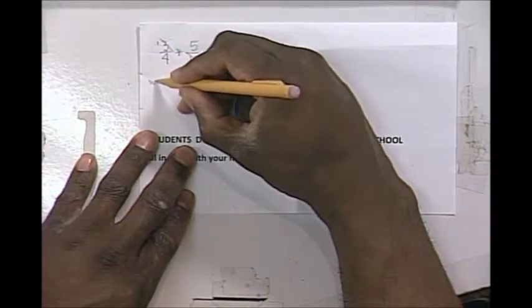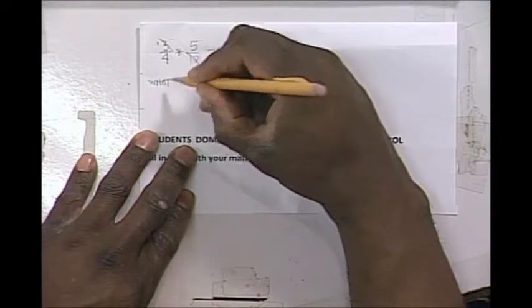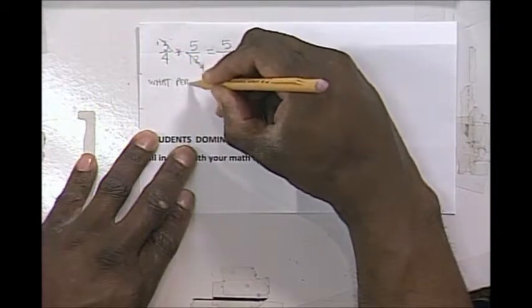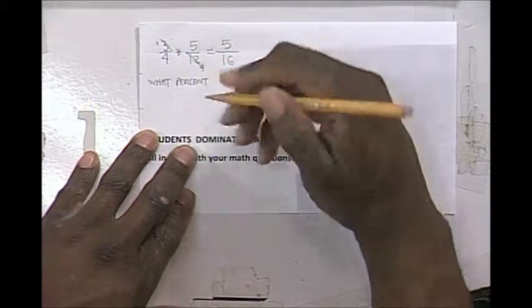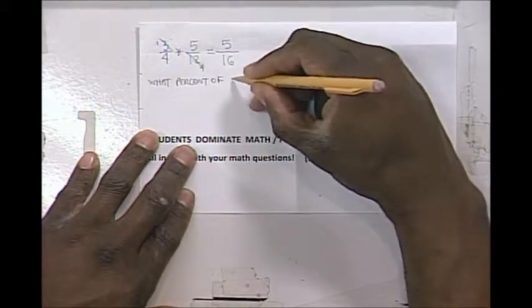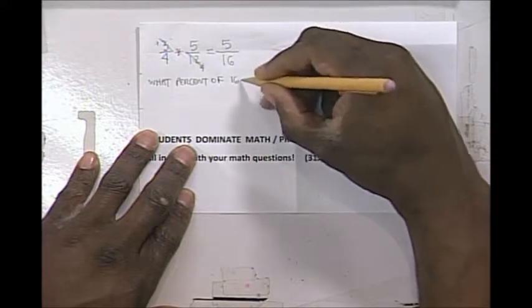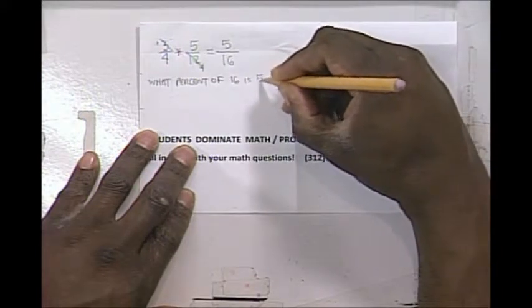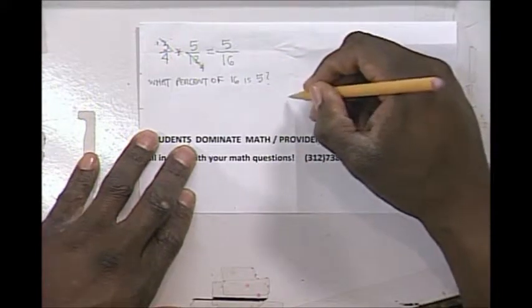So the problem could be: what percent of 16, the whole 16, is 5. This could be a problem for you.